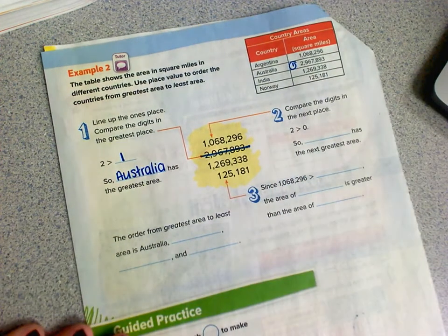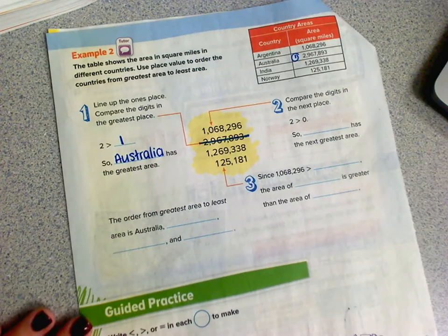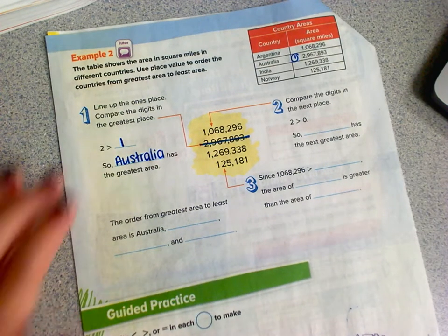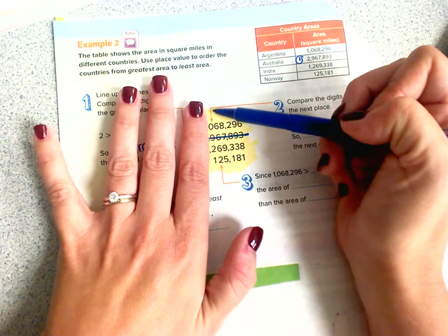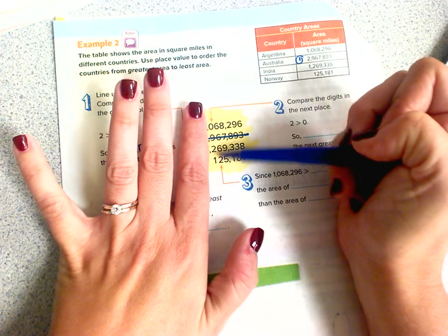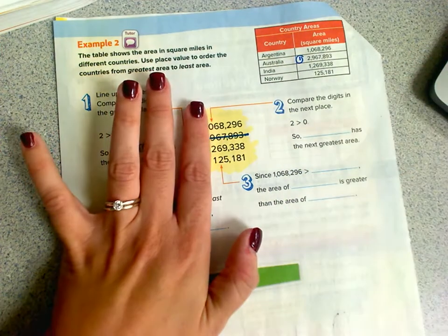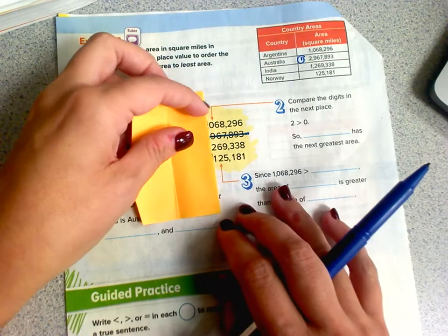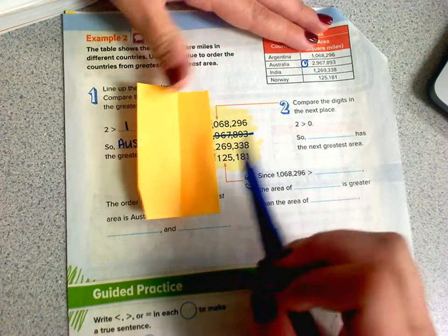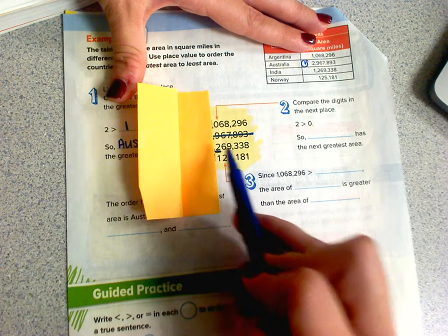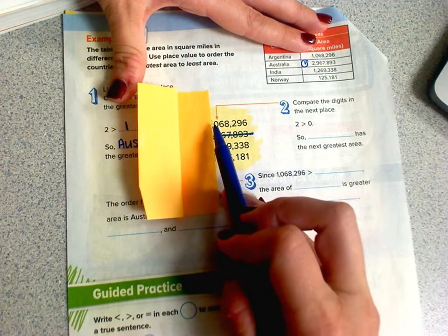The next step is to compare the digits in the next place. Okay, so I'm done with those ones, and now I'm looking at the 100,000s place to compare. Let me get my handy dandy Post-it here so I don't have to look at numbers I don't want to see anymore. 2 is greater than 0.